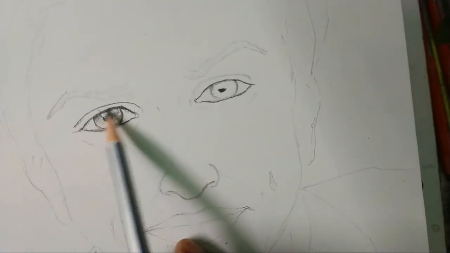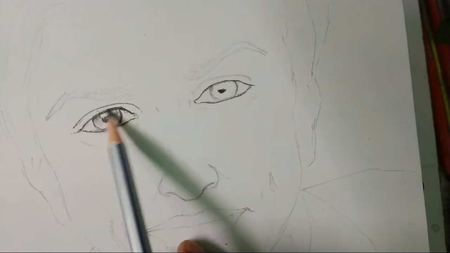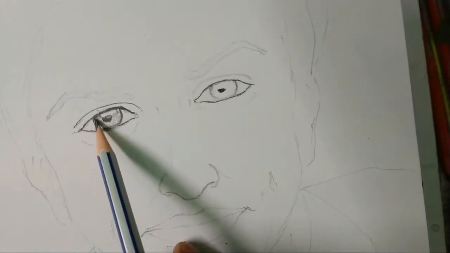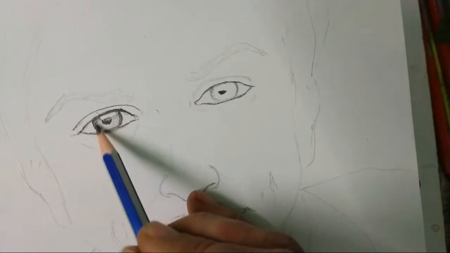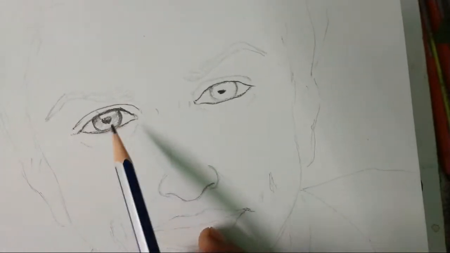We had a separate session on sketching as well as shading of the eye. You can watch that video. It will give you an idea of how to give shade and detail to the eyes.